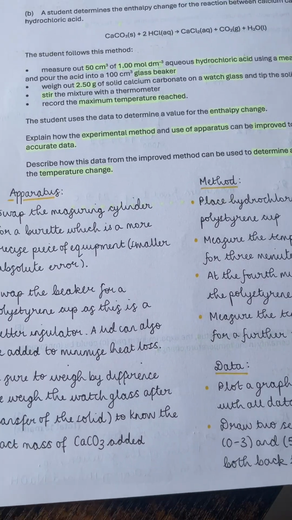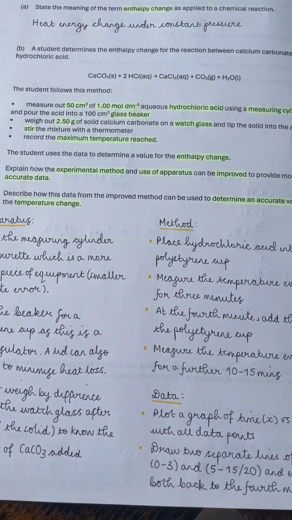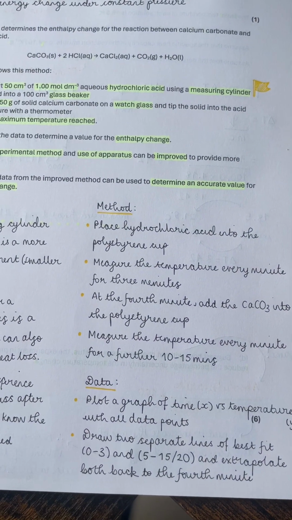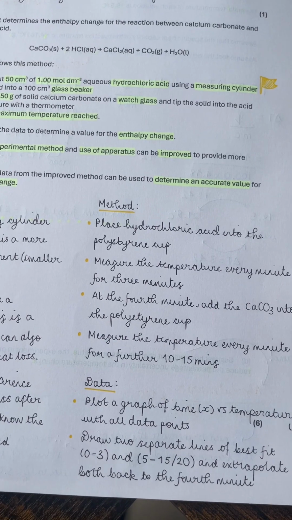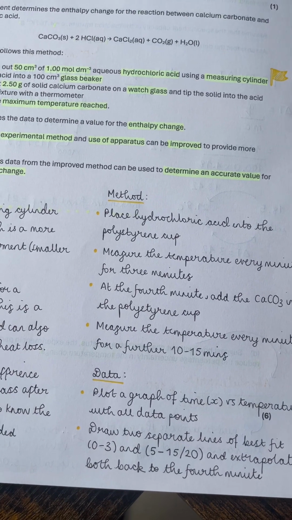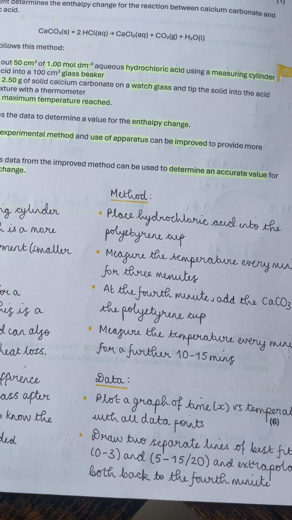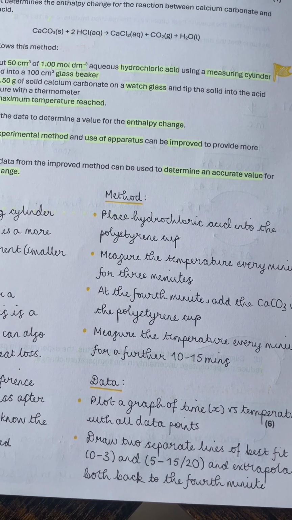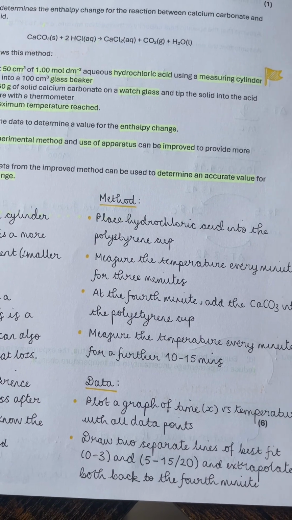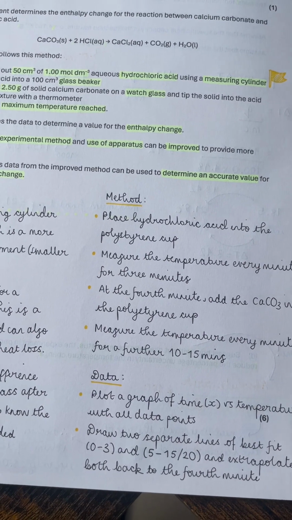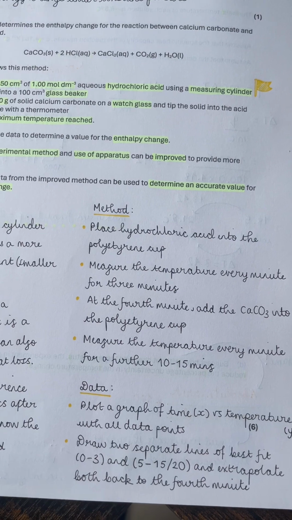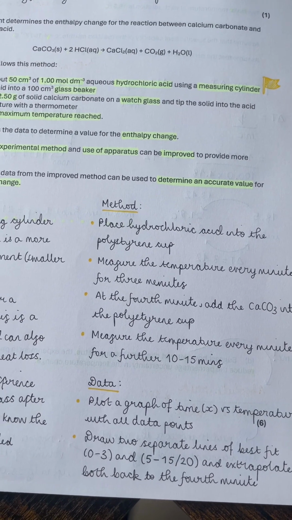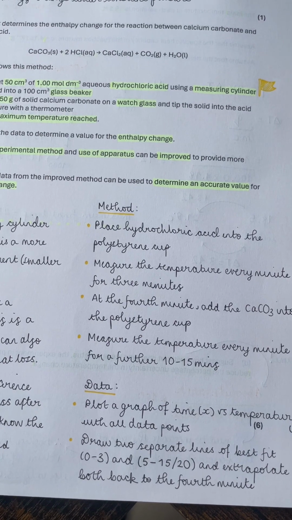So with this required practical, what I hope that you all did at your schools and colleges is you got your polystyrene cup, you added the solution to the polystyrene cup, and you measured the temperature of that solution in the polystyrene cup on its own every minute for 3 minutes. Then at the 4th minute, the point of mixing, you then add the solid into the same cup as, in this case, the acid.